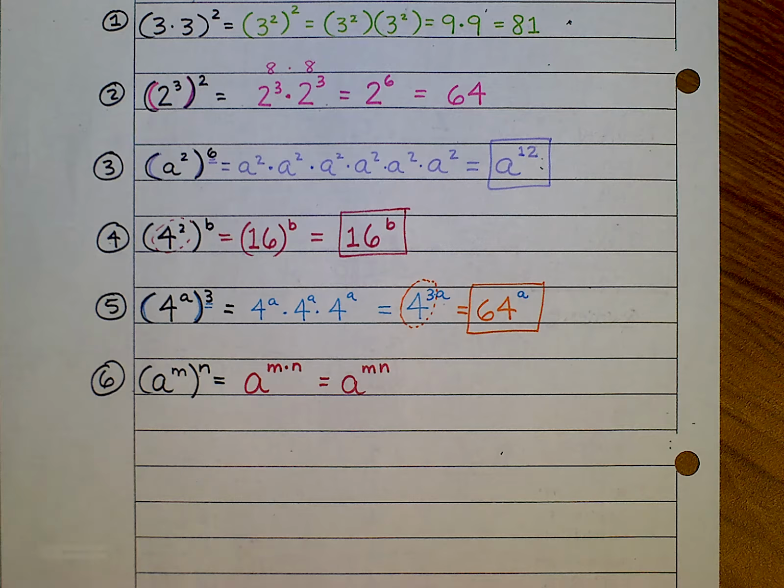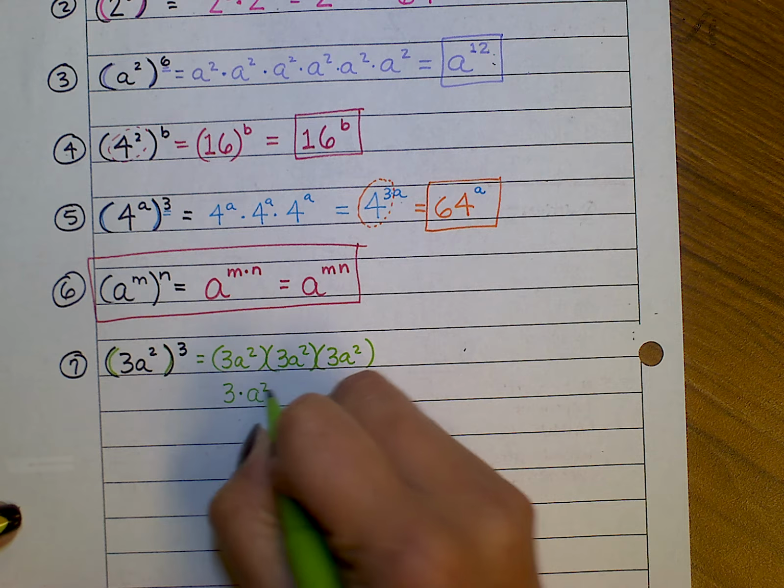Now, keeping that in mind, let's try our last example. Example 7, I'm going to give you a group of 3a squared raised to the power of 3. Now, of course, I can go ahead and take this inside and multiply it by itself 3 times. So 3a squared, 3a squared, and 3a squared. Now, what happens here is I'm going to break this apart a little bit more. That's going to be 3 times a squared.